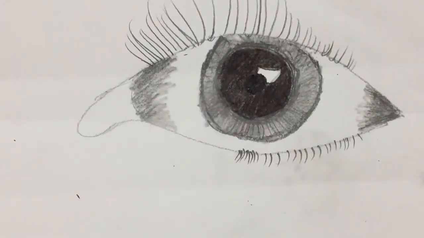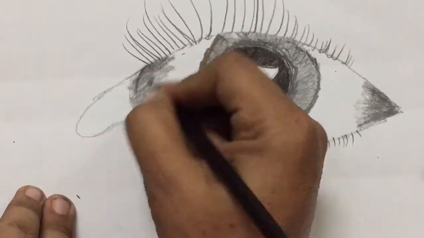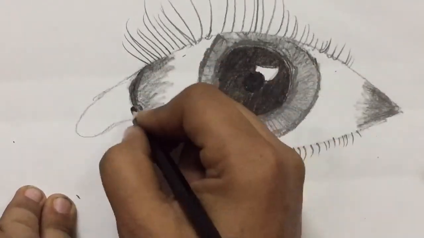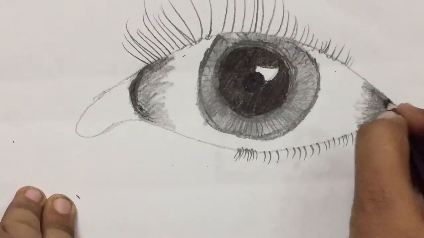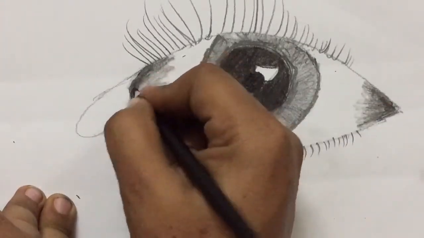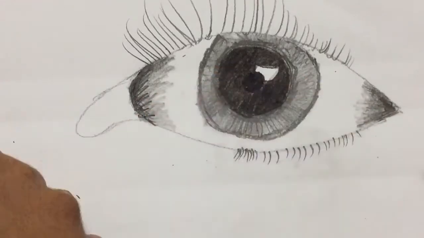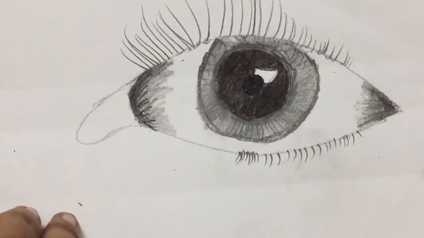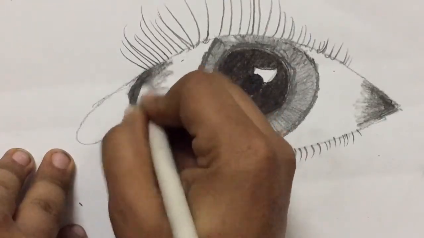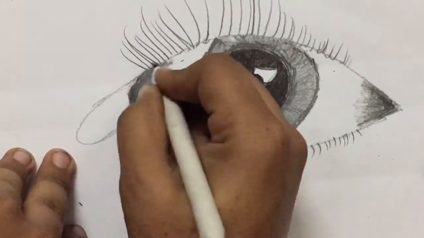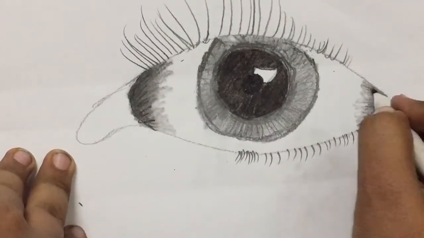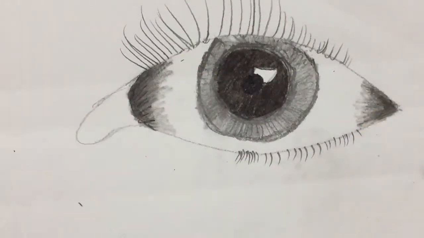Now I'm using some kind of charcoal stuff at last. Now it's all done. As you can see, it's giving much realistic effect right now.